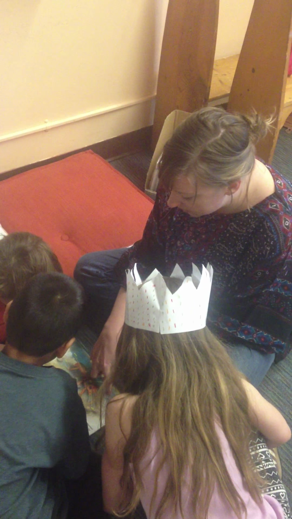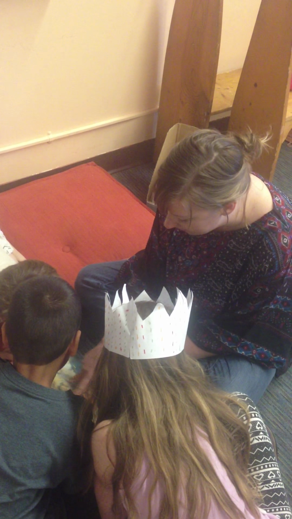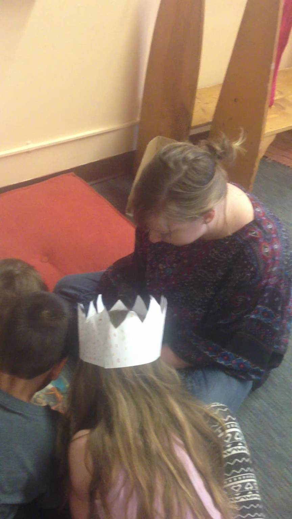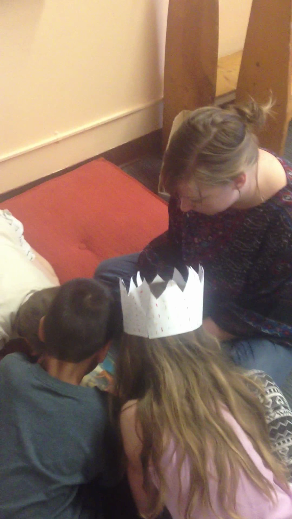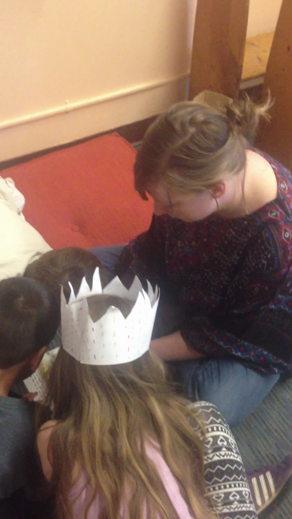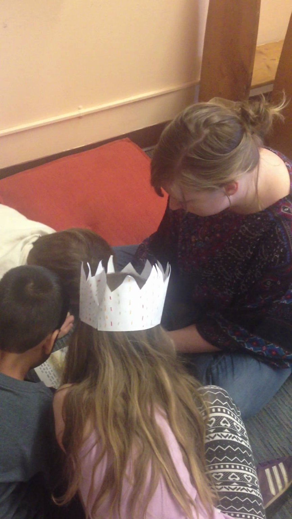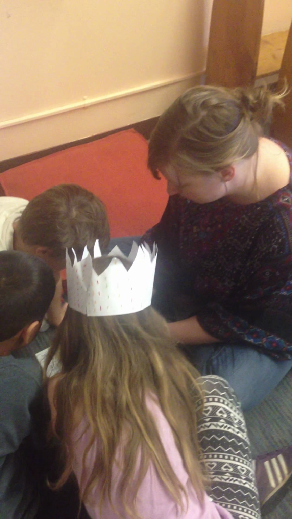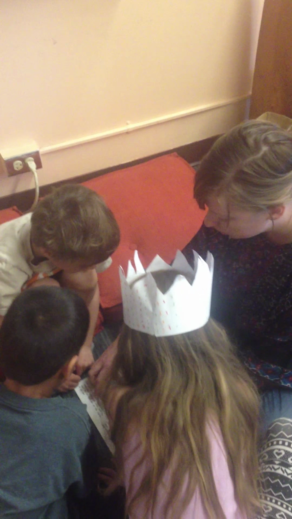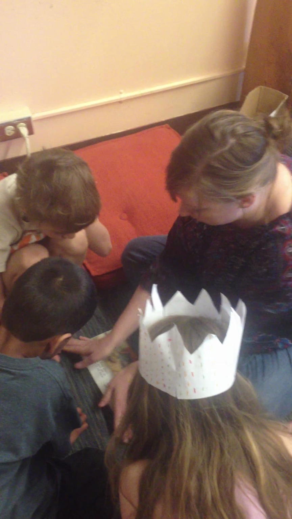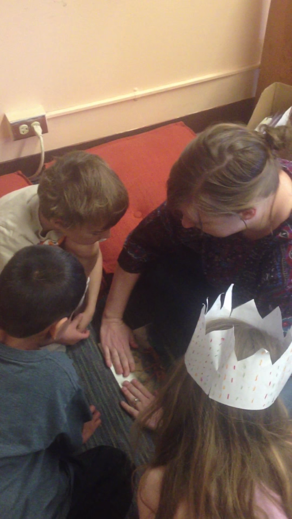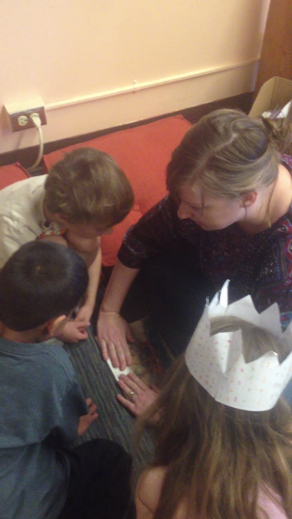So what do you think this page might be about, given that I see some labels? Scoot back so everybody can see. Without looking at the words, what do we think that the words might say about this page? What do you think it's going to tell us?